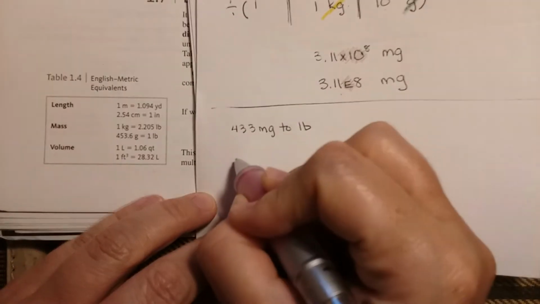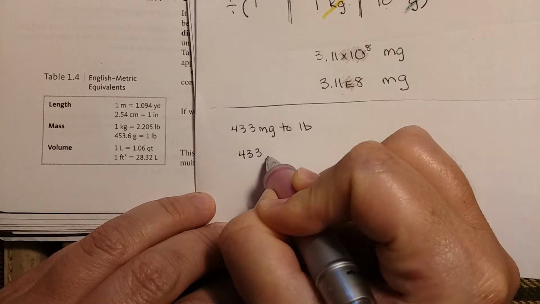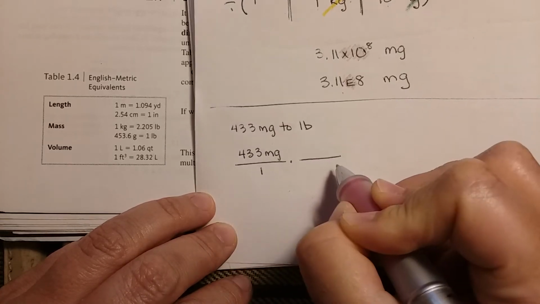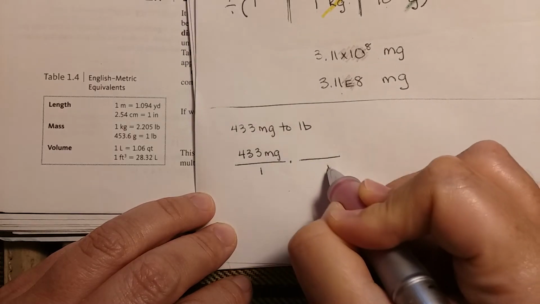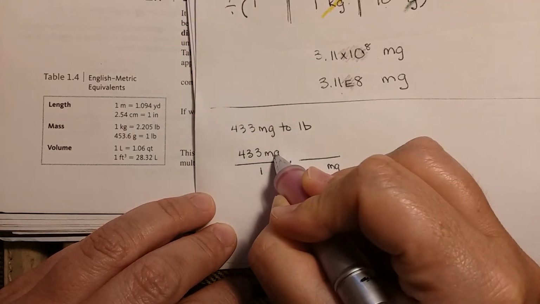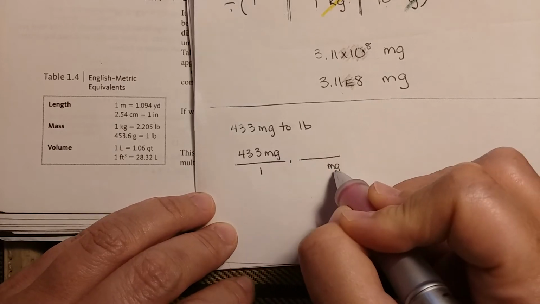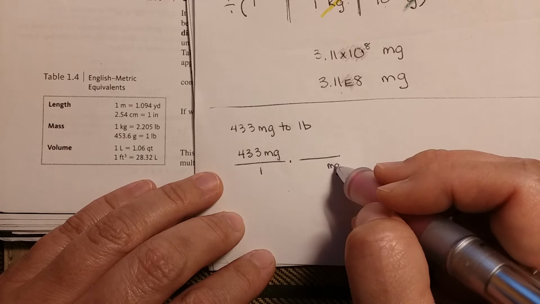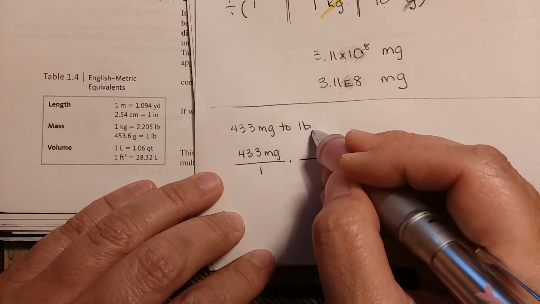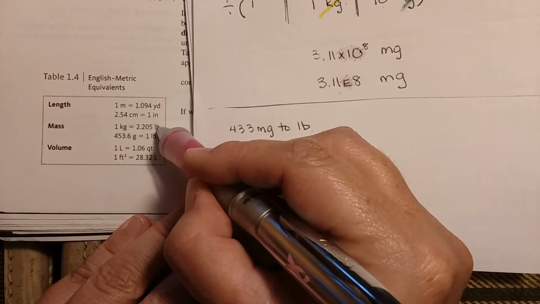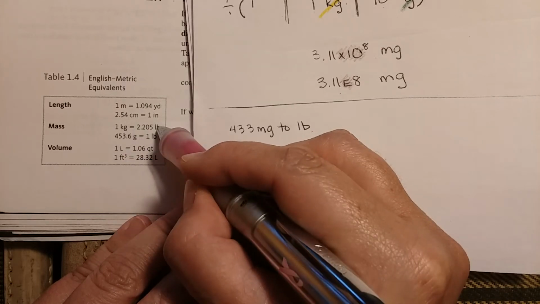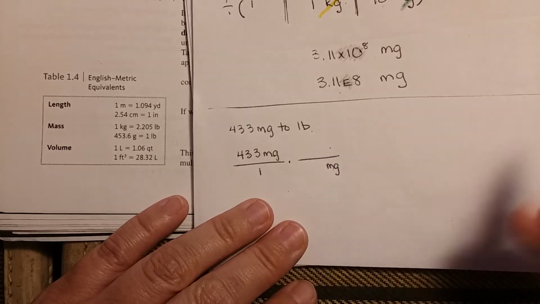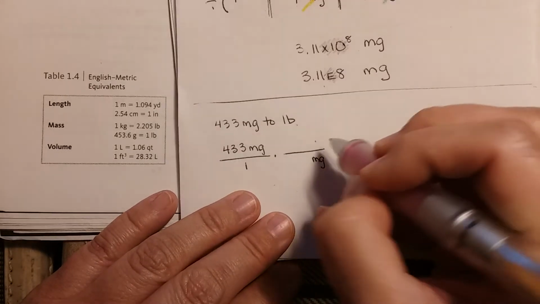So in order to do this, we are starting out with 433 milligrams. We're turning it into a fraction by putting it over 1, and then we're multiplying it with something that has milligrams in the denominator because of milligrams up here. Now, you may think, what in the world are we going to do? Milligrams to pounds? I can't do that. But look, I can go kilograms to pounds. Can I go milligrams to kilograms? No, but I know how to do that with one little layover.